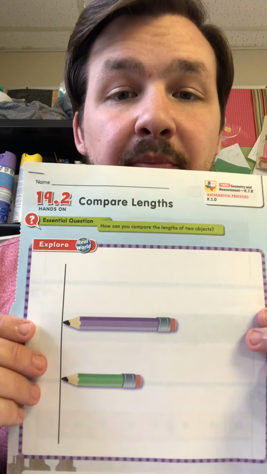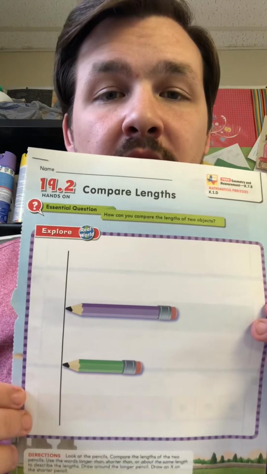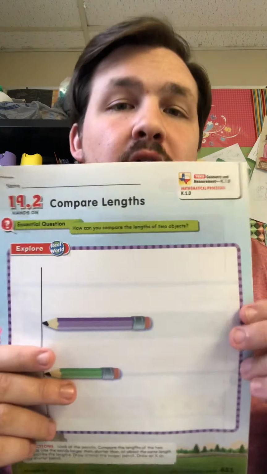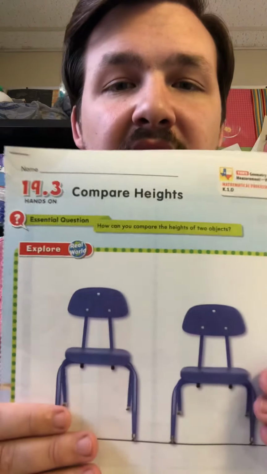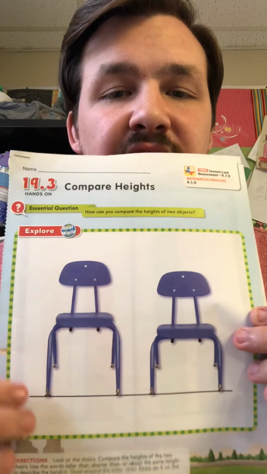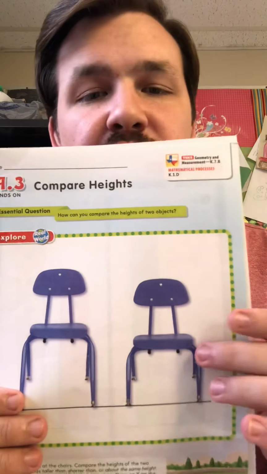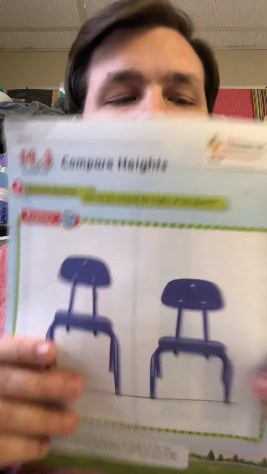So that's 19.2. We're going to talk about lengths. Compare the lengths of two objects, okay? Here we have two pencils. One is long, one is short, okay? Longer, shorter. One is longest, one is shortest. And the next one, height. Compare height. We see two chairs here. This is the tallest chair. This is the shortest chair. This one's taller. This one's shorter, okay?